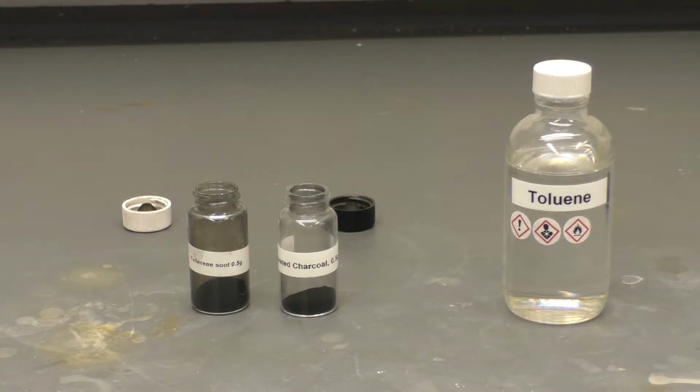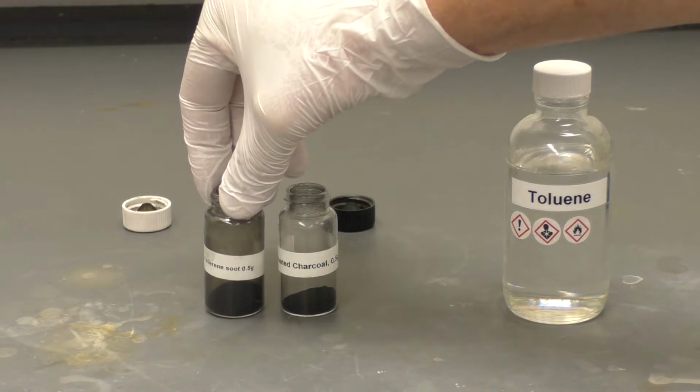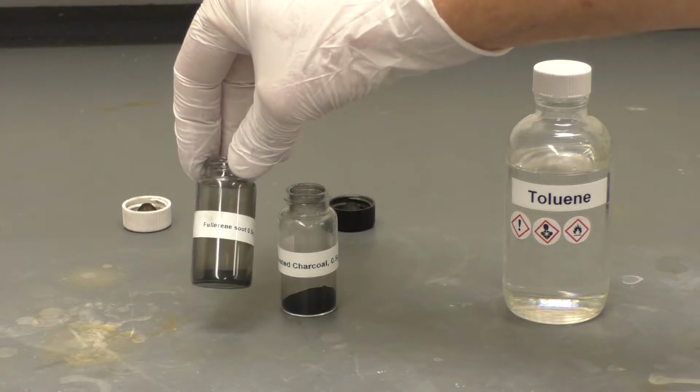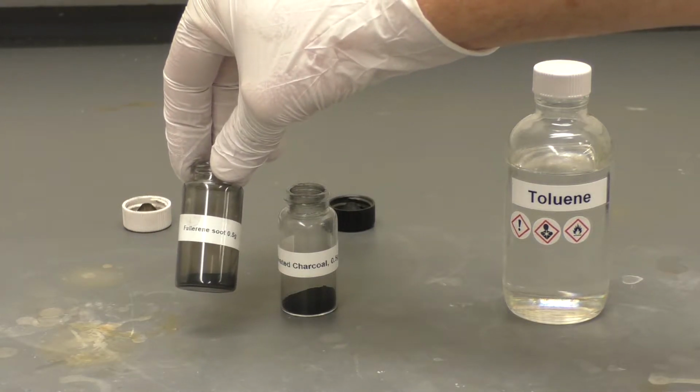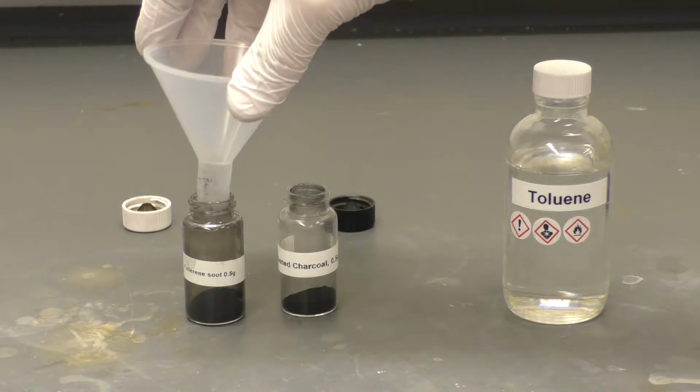And on the left over here, we have some more just soot. Again, very similar to charcoal, just random bonding of carbon to other carbons, nothing regular. But it also has been manufactured with some fullerenes, C60 and C70 in there. And so what I'll do now is add toluene to both. We'll shake them up, and then we'll look to see if there's any difference in what has gone into the toluene, if anything.